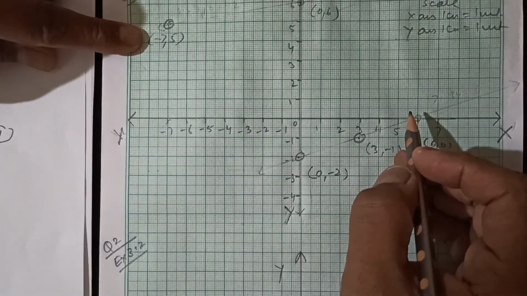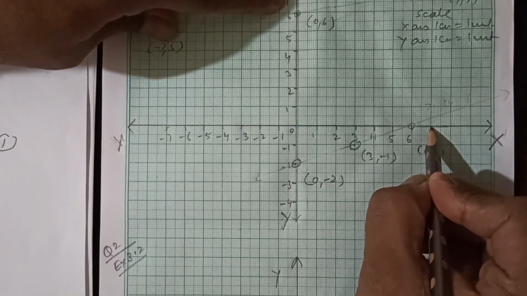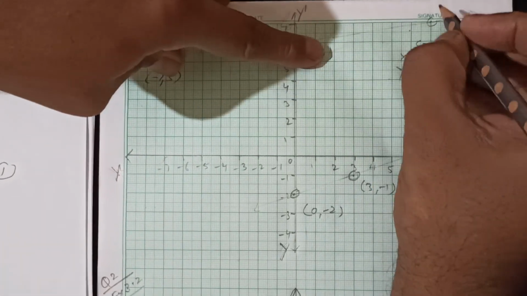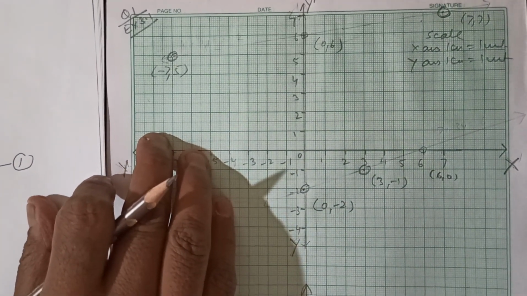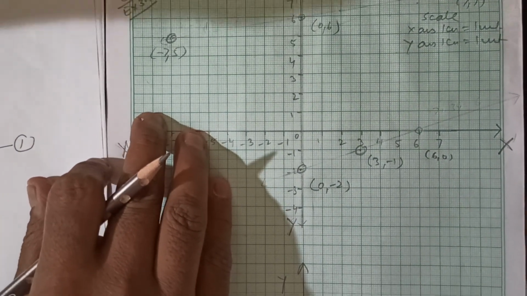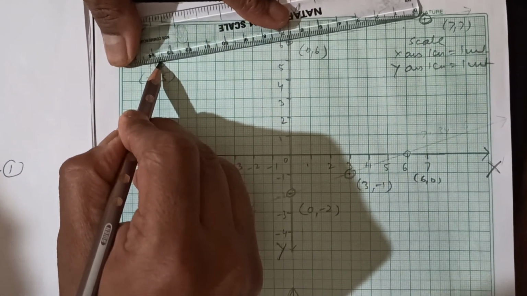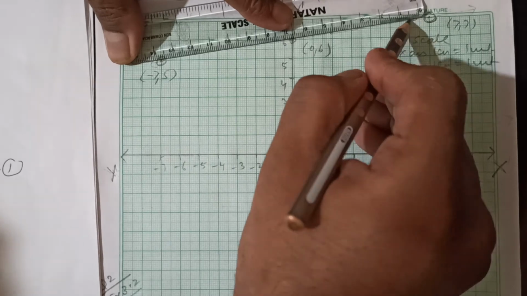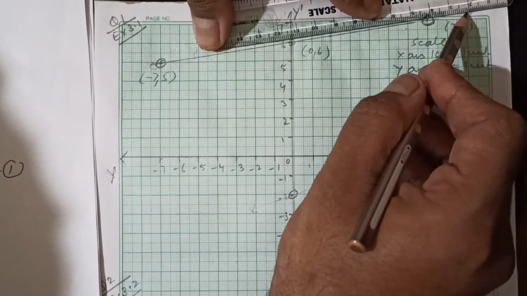The third point is 7, 7. So x is here and y is here. 7, 7. It comes over here. This is the point 7, 7. Now we need to join these 3 points to make a straight line. We keep the pencil here and connect these points. So we get a straight line.